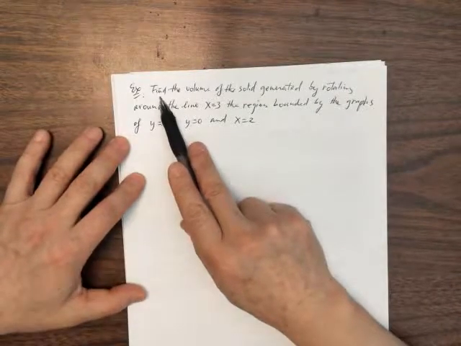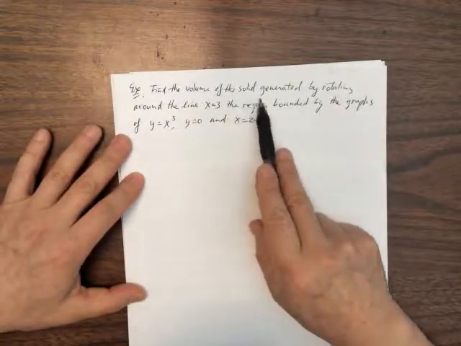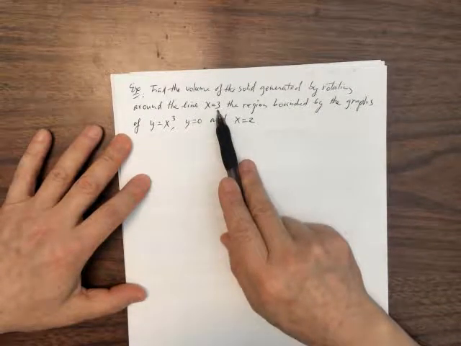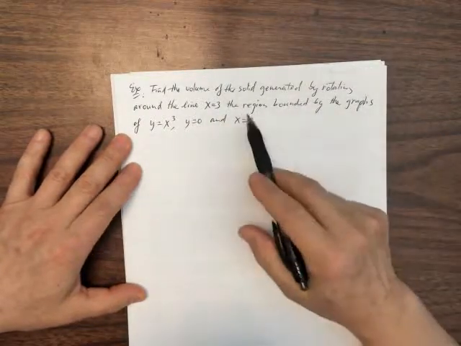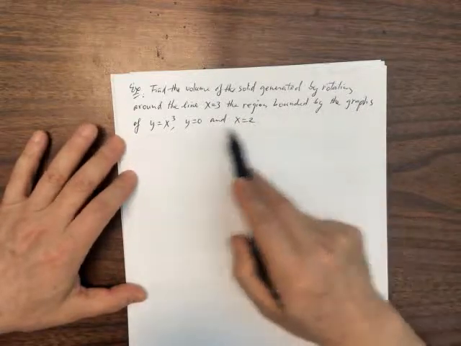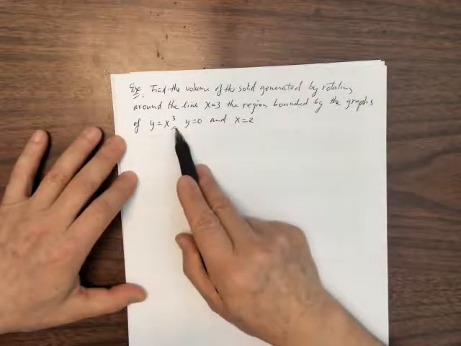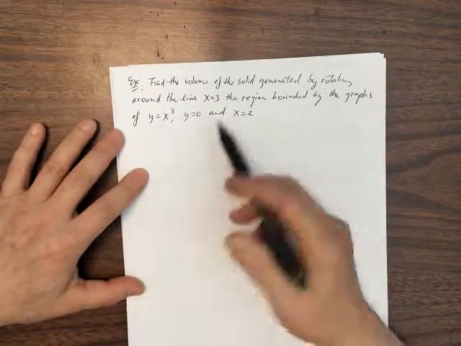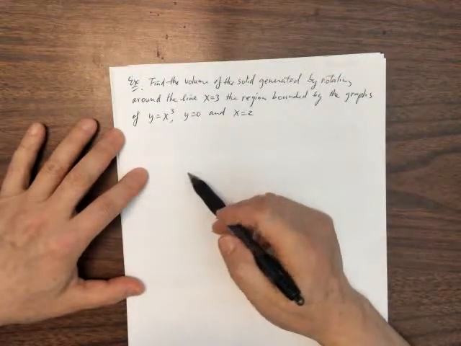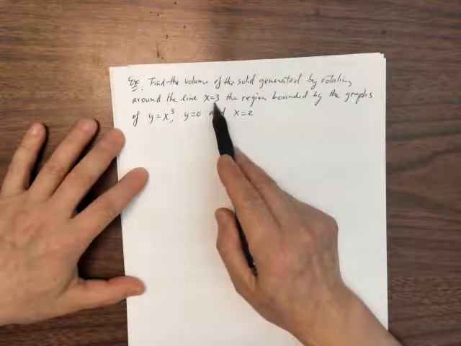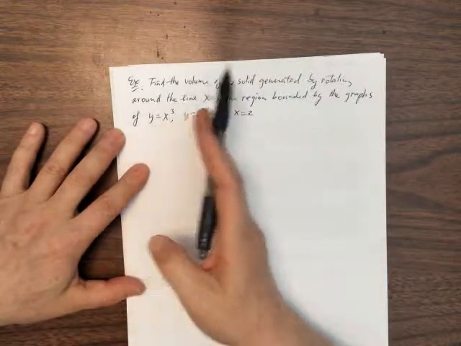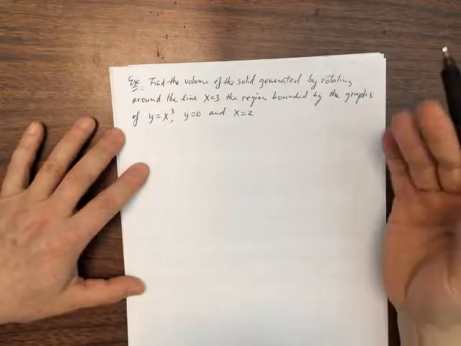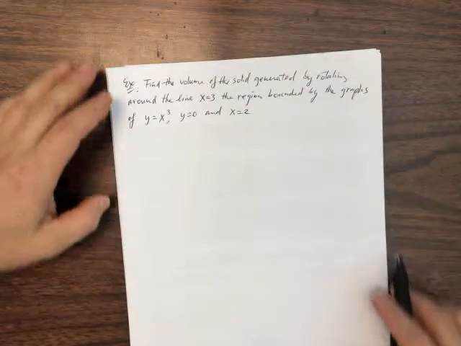Find the volume of the solid generated by rotating around the line x equal to 3, a vertical line, the region bounded by the graphs of y equal to x to the third power, y equal to 0, and x equal to 2. So there's a region. It's going to be revolved around the line x equal to 3.